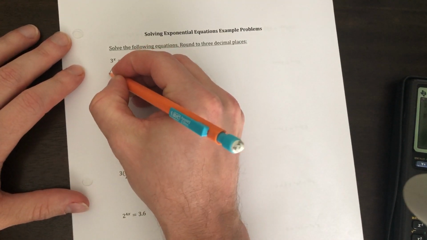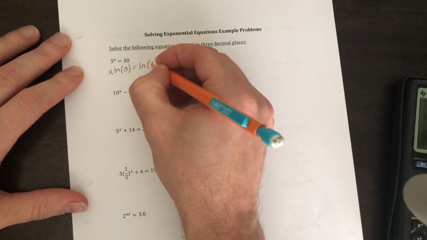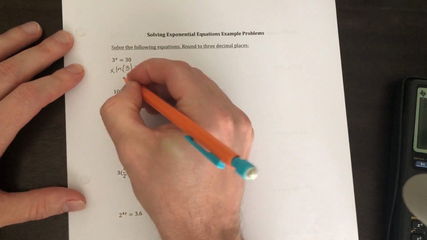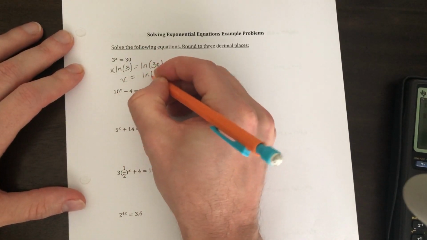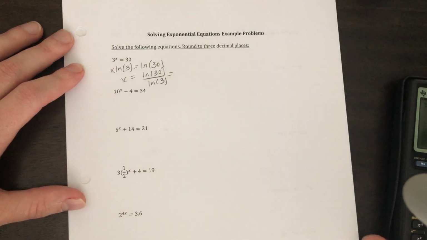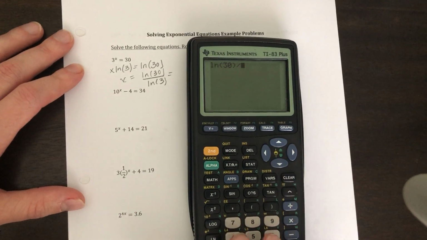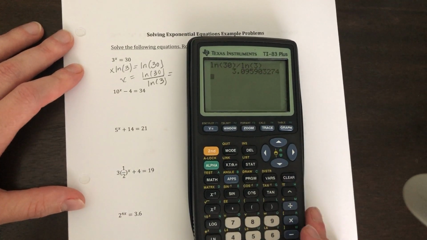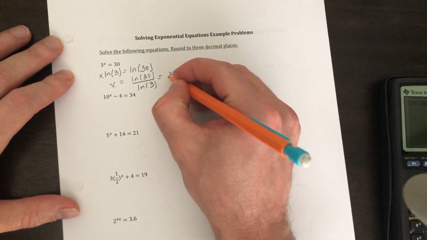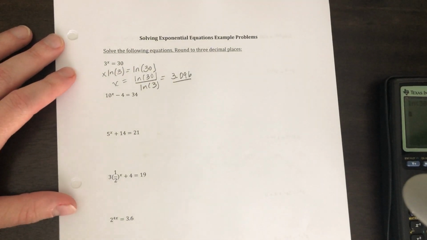When we natural log both sides, we take the exponent, we bring it in front, and we natural log the other side. So if I'm going to solve for x, it's being multiplied right here, so I'm going to divide. So natural log of 30 over natural log of 3. Now I'm going to put that in the calculator, and I'm going to go natural log of 30, close my parentheses, over natural log of 3. Okay, and I get 3.096. And that's all there is to this. Okay, make sure you go at least 3 decimal places.